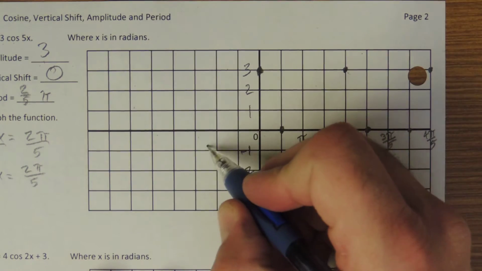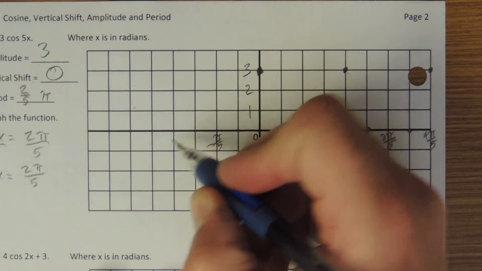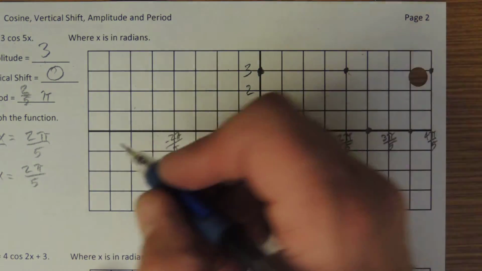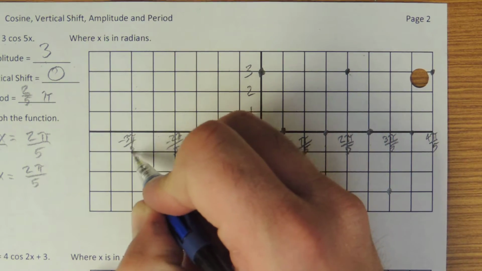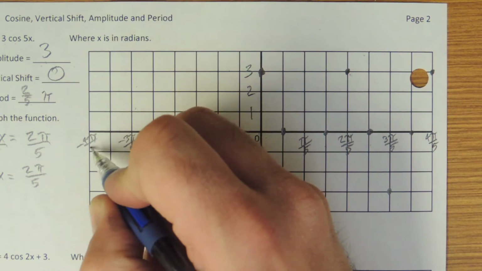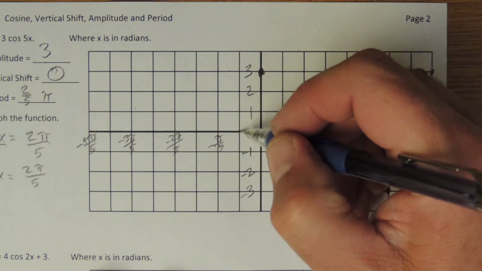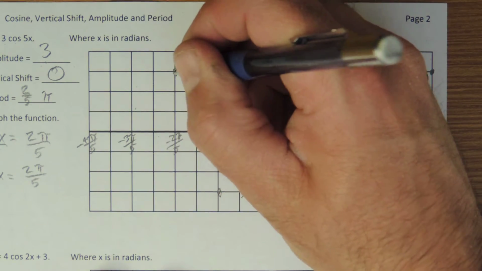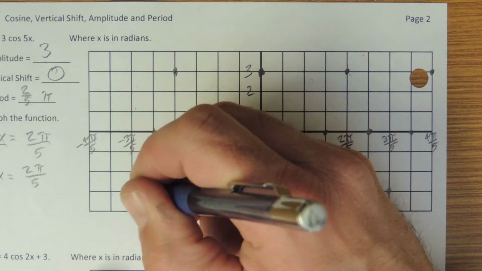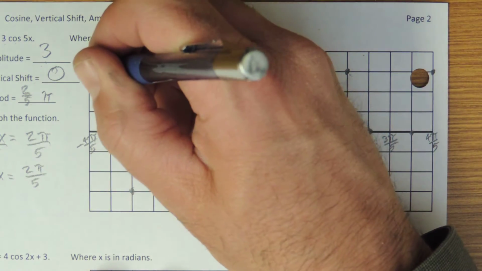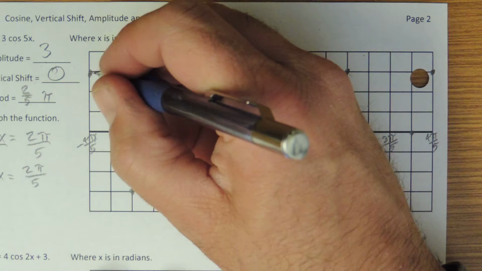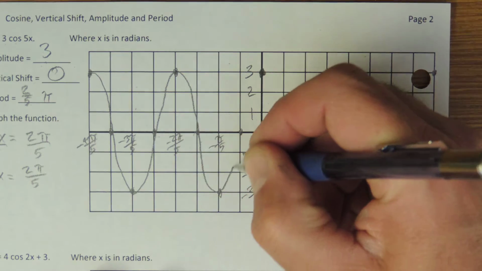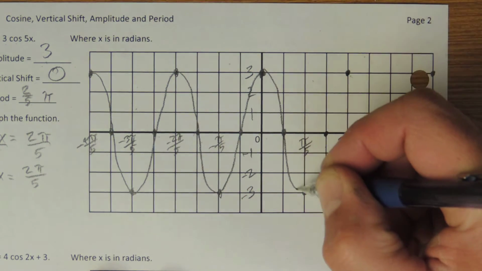And I'm going to extend that pattern into the negative range. And roughly sketch in the curve.